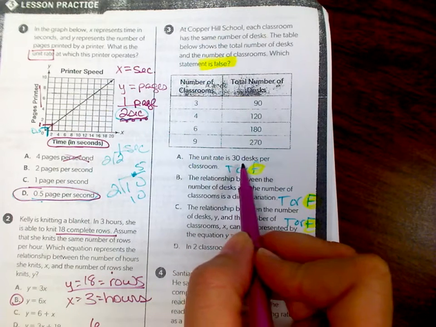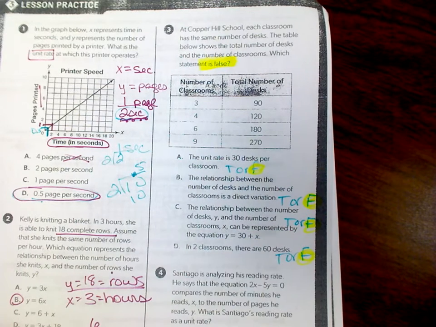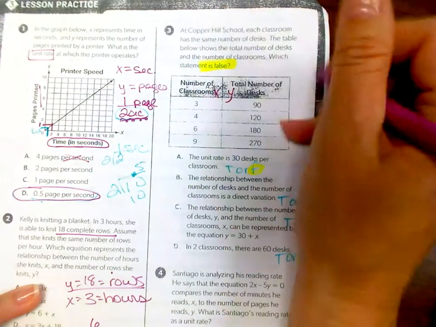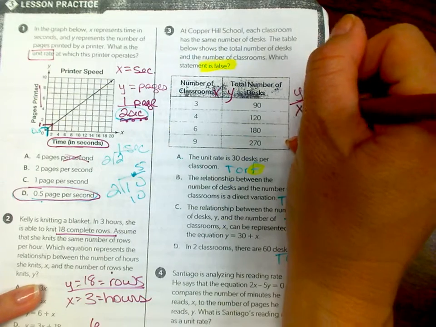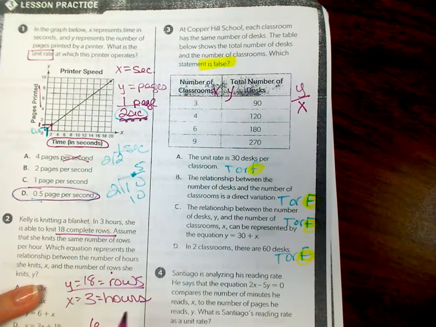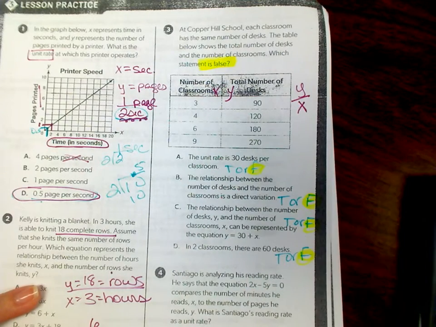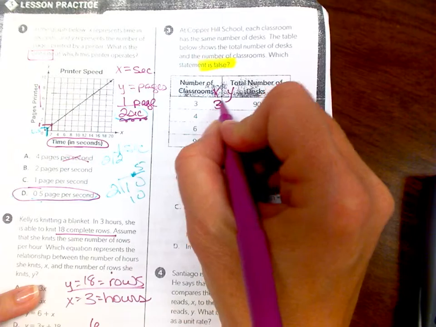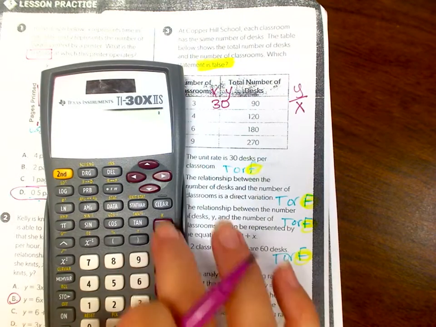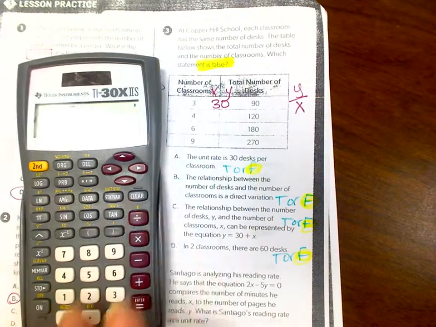The unit rate is 30 desks per classroom. Again, that's unit rate. We're looking to find unit rate. So unit rate would be your change of y over the change in x. So it would be 90 divided by 3 to find the unit rate. 90 divided by 3 is 30.